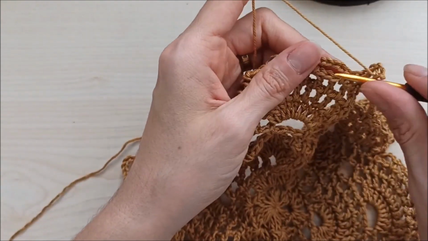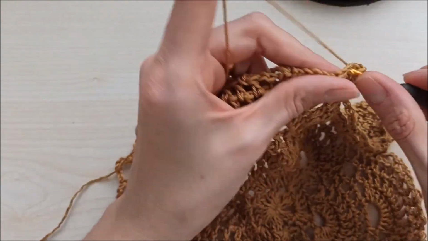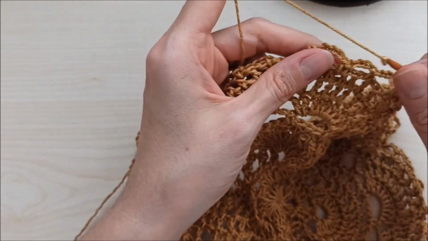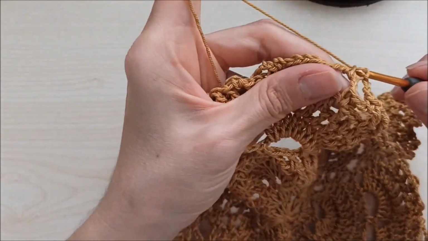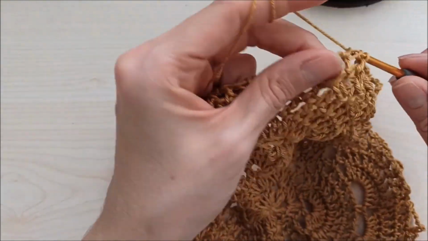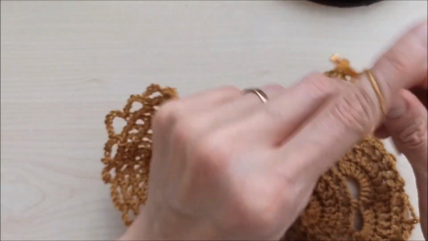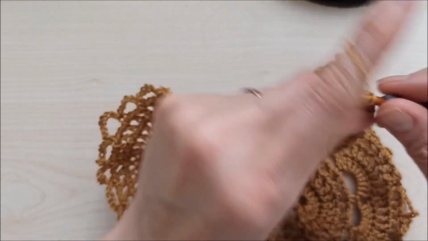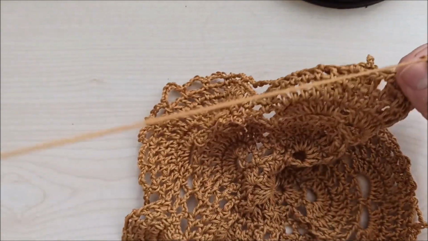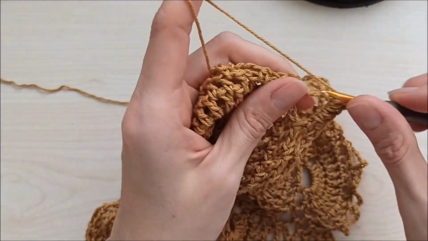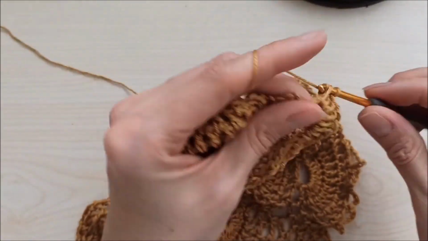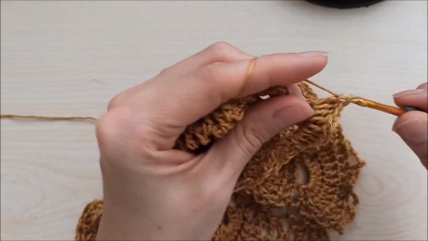1 2 3 chains, come to next space, join with a single crochet. 1 2 3 chains, come to next chain 5 space, join with a single crochet, yarn over, come to chain 7 and make here 9 double crochet. 3 4 5 6 7 8 9.